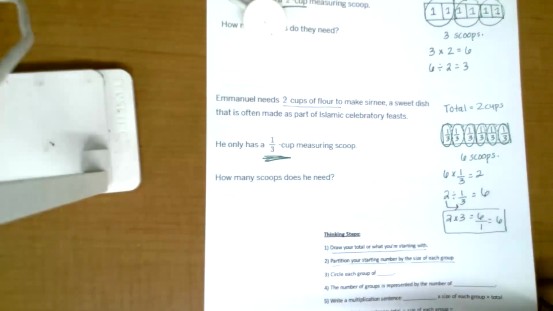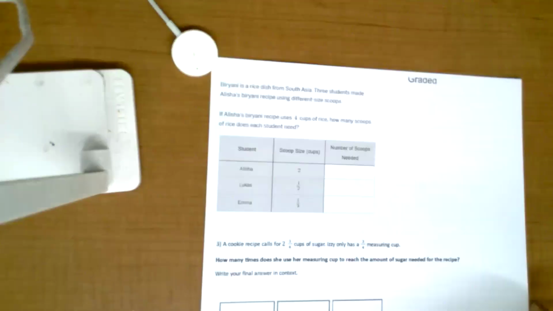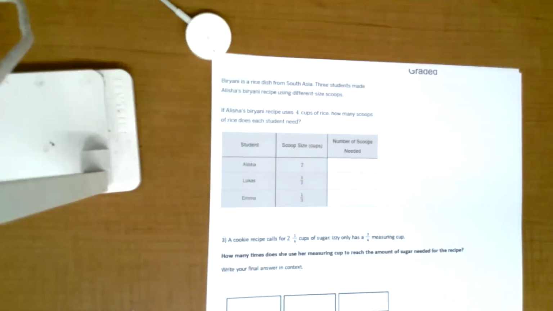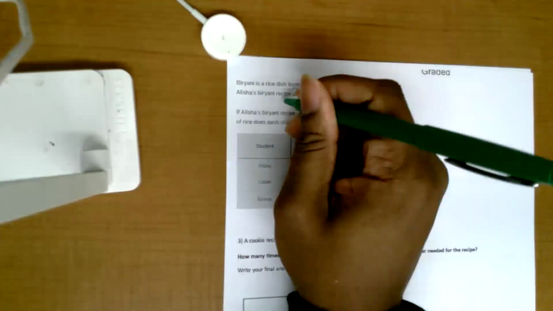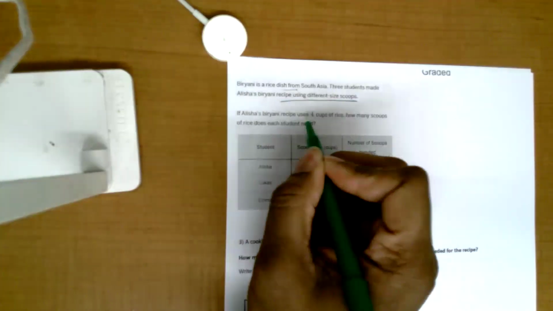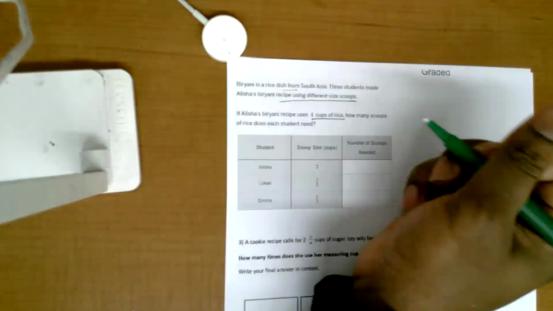Okay. So I'm going to do this one, and you have to do the rest on your own. So biryani is a rice dish from South Asia. 3 students made the recipe. If Alicia's recipe uses 4 cups of rice, how many scoops of rice does each student need?